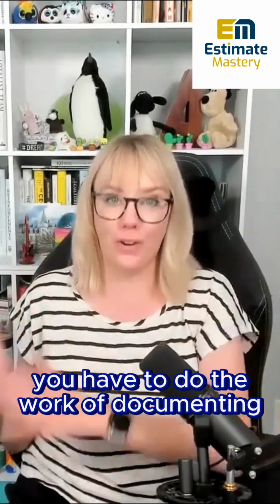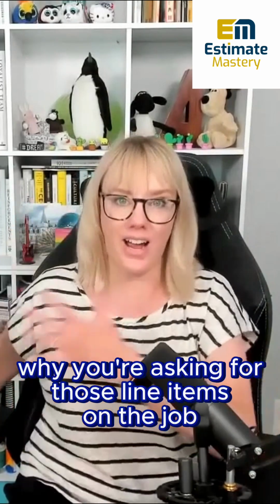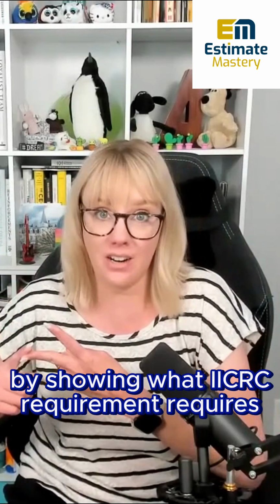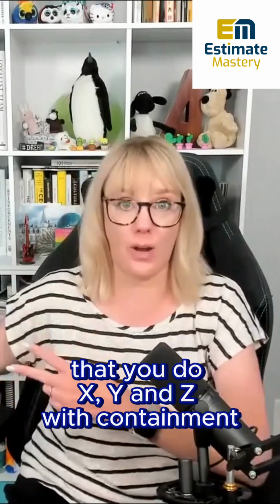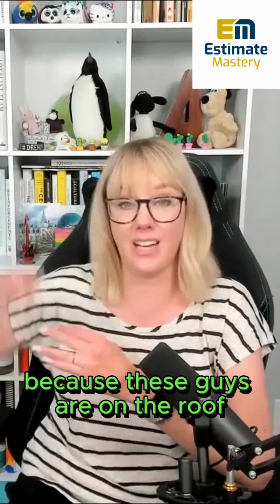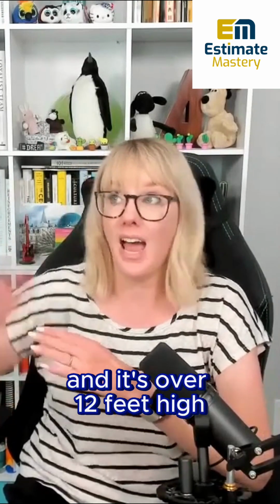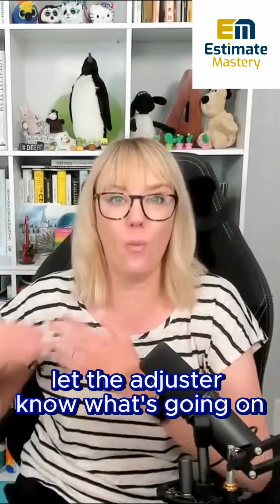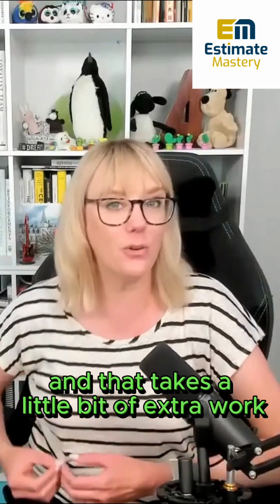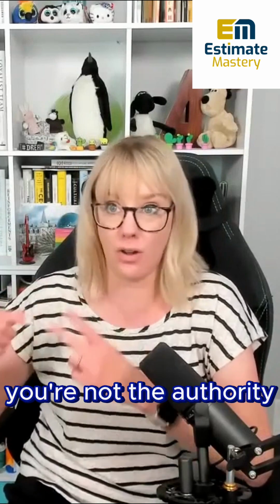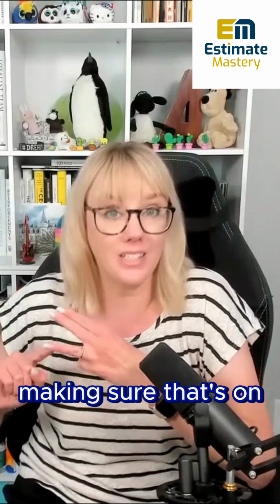You have to do the work of documenting why you're asking for those line items on the job by using photos, by showing what IICRC requirement requires that you do X, Y, and Z with containment, to show why you needed a project manager because these guys are on the roof and it's over 12 feet high and they're working at a height that is extremely dangerous. You've got to just let the adjuster know what's going on. And that takes a little bit of extra work with either a photo, a documentation piece where you copy and paste. You're not the authority. You're required to do this. Writing up a line item note, making sure that that's on your estimate.